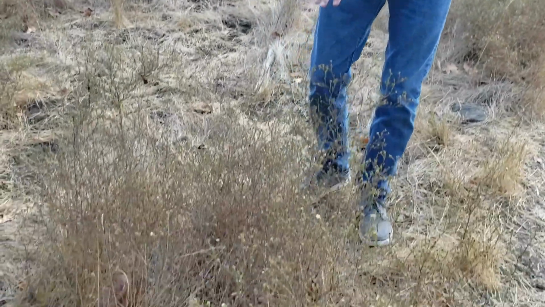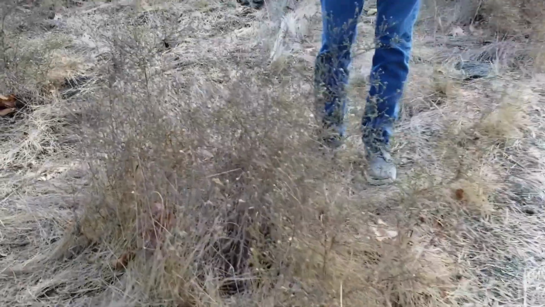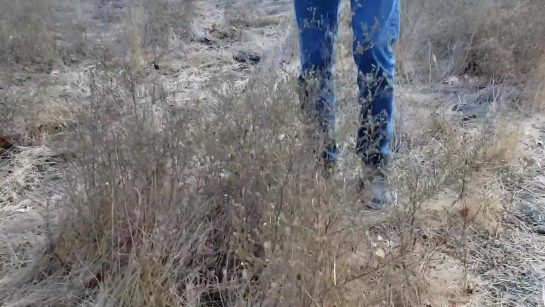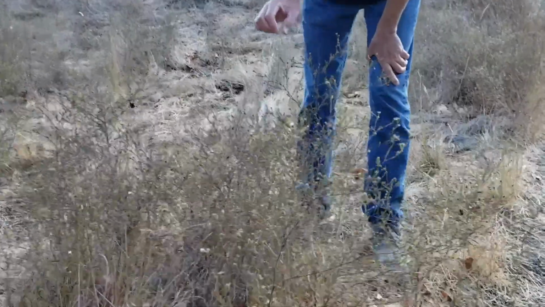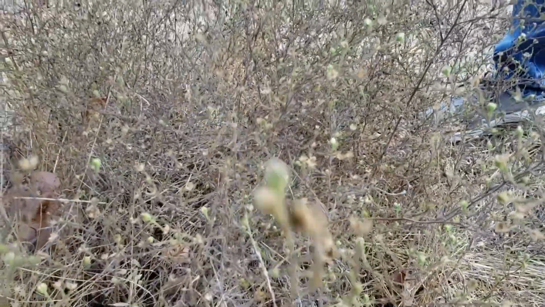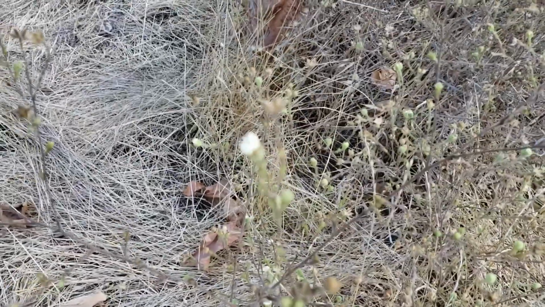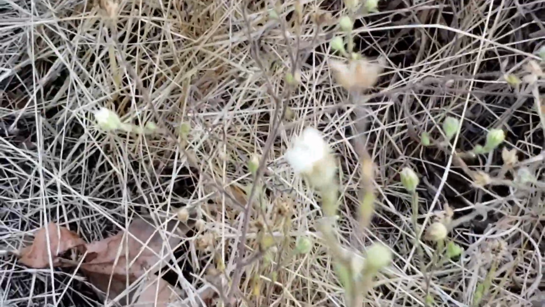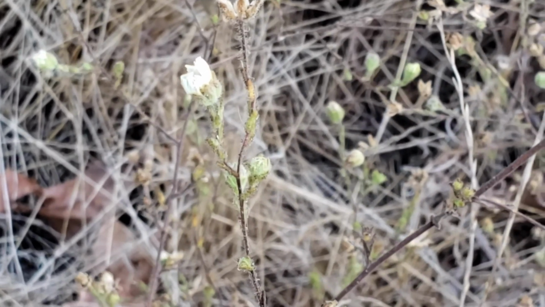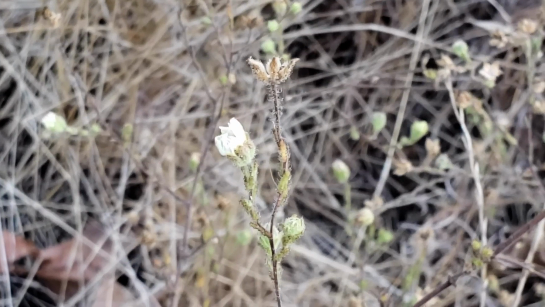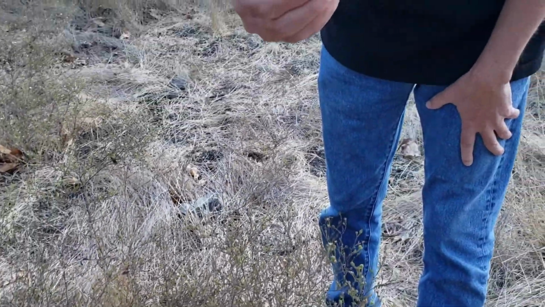Okay, and so I want to point out this plant right here. This is called tarweed, and when you take it and pick a little flower off, it is extremely odoriferous, and the odor that it reminds me of, I would say, is like horse pee pee. It's a nice way to put it. And it's a little composite.